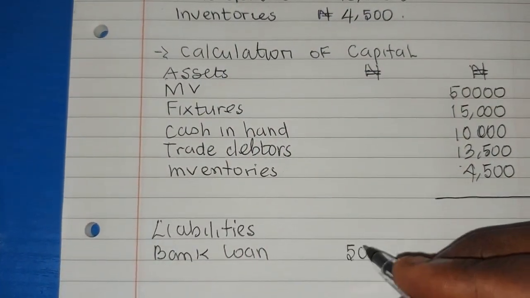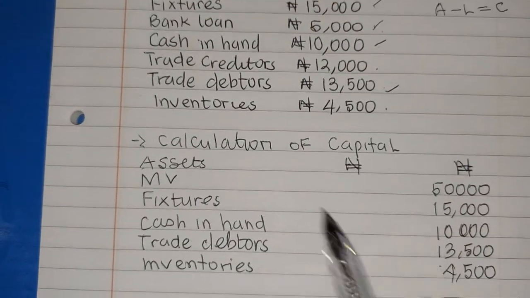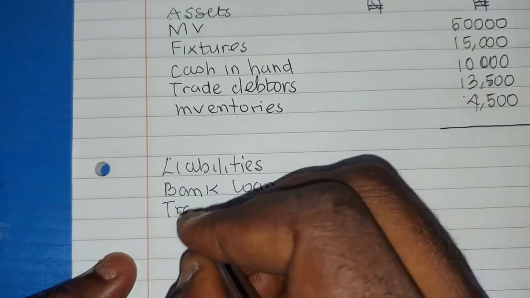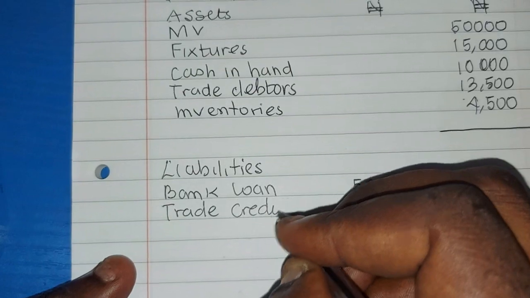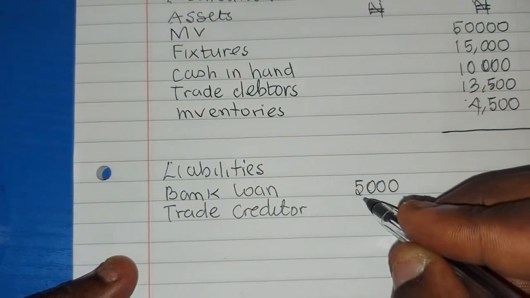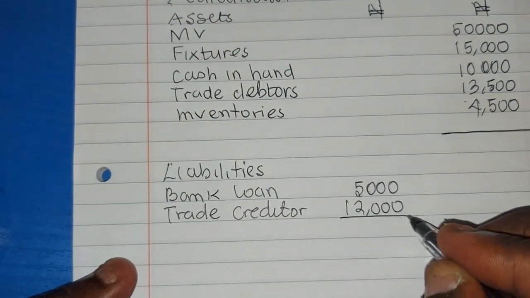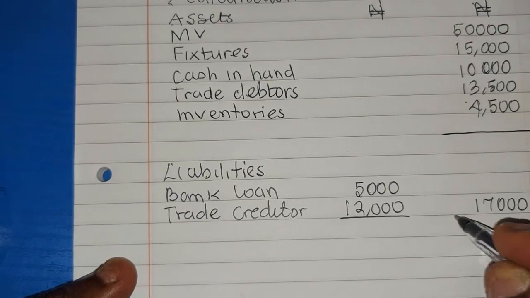Then what other thing? That's trade creditors. What do you have? That is 12,000 naira. Then this will give you 17,000.